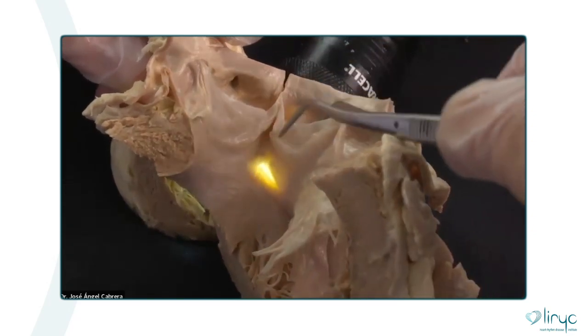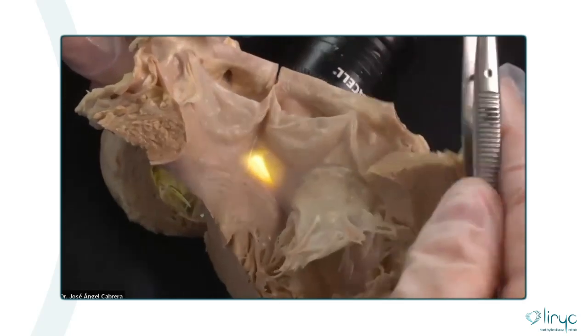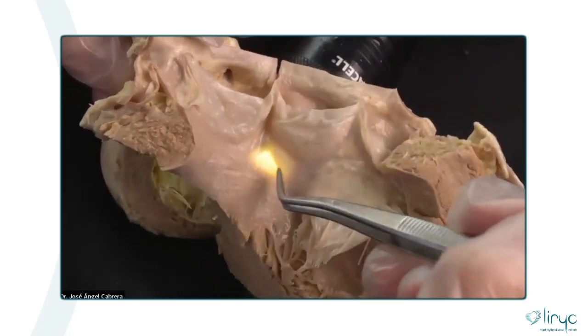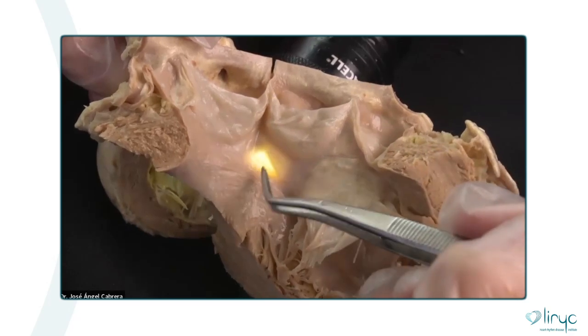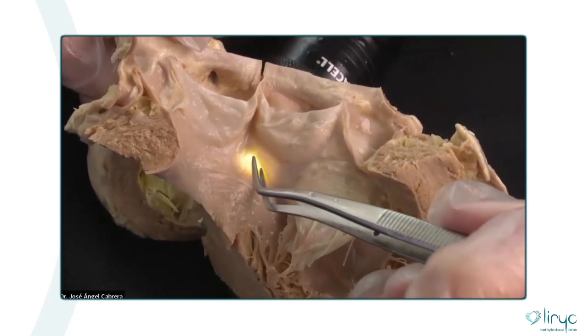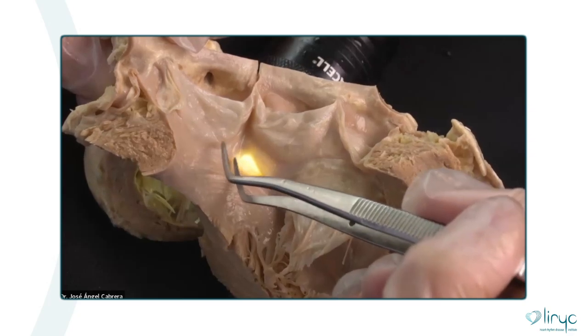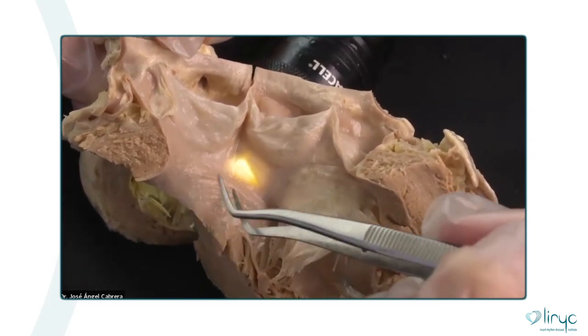Therefore, the membranous septum is in between the non-coronary and the right. And here, in this area, we have the left bundle branch with the three branches, superior, septal, and inferior branches.